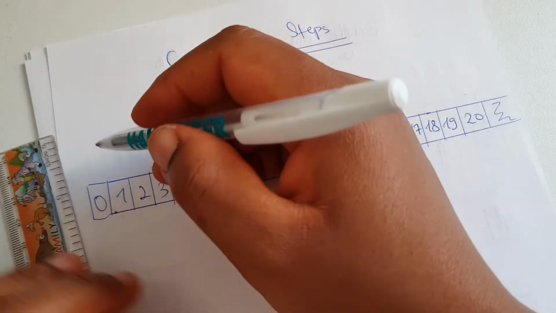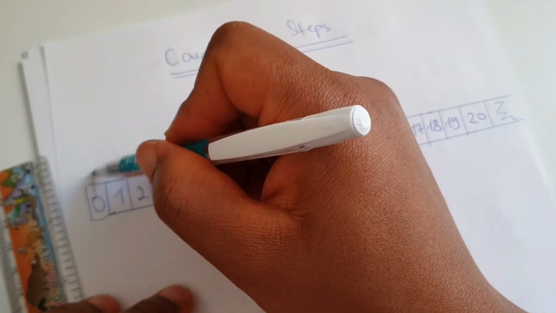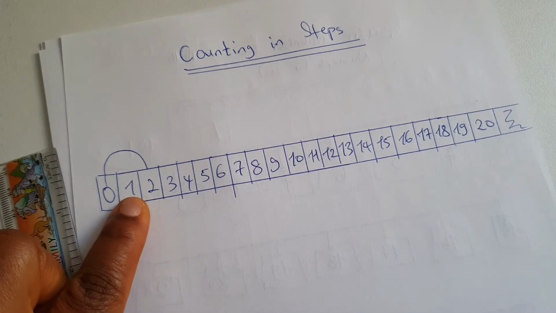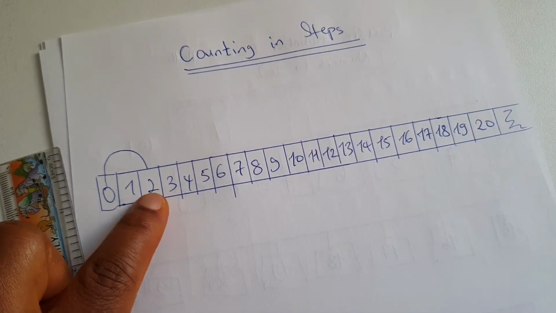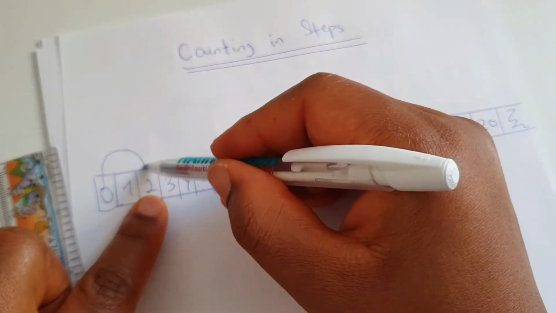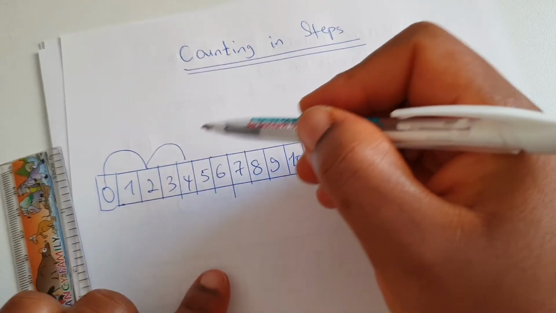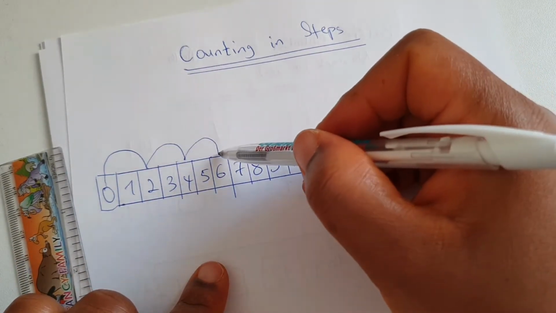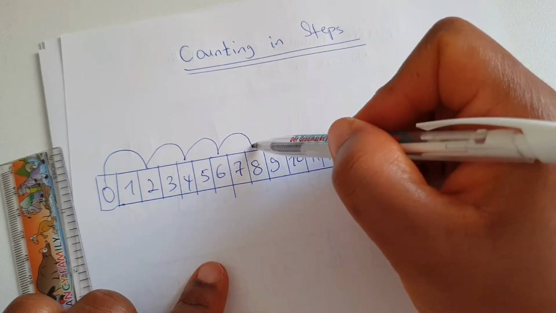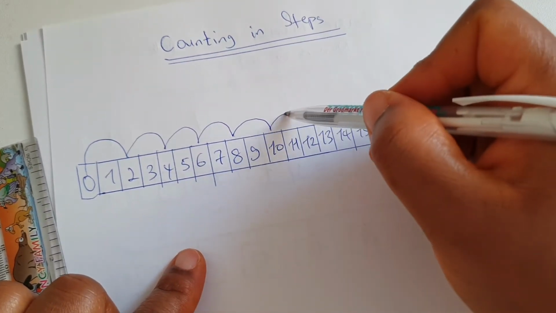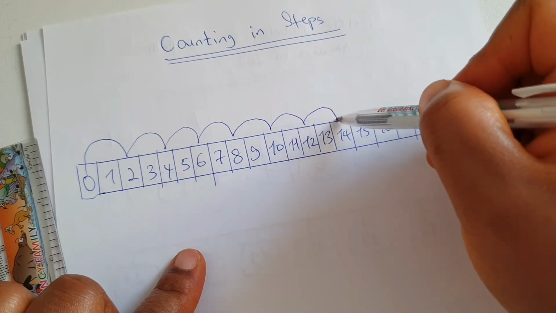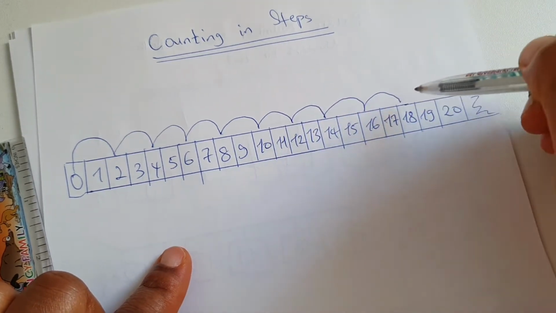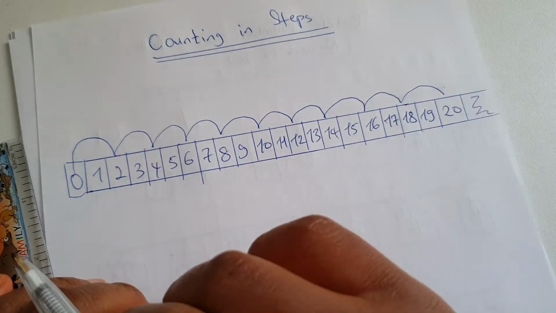If I start from 0, I'll spring to 2. I left 1 and I spring to 2. Then from 2, I will do it again to 4. Then I'll do it again to 6. And I'll do it again to 8, to 10, 12, 14, 16, 18, and then 20.